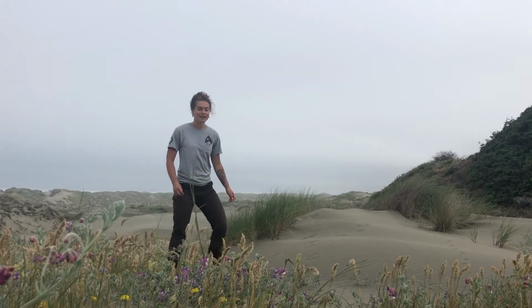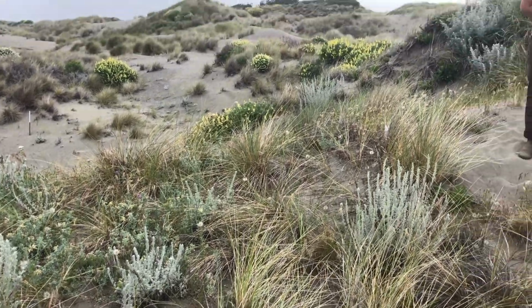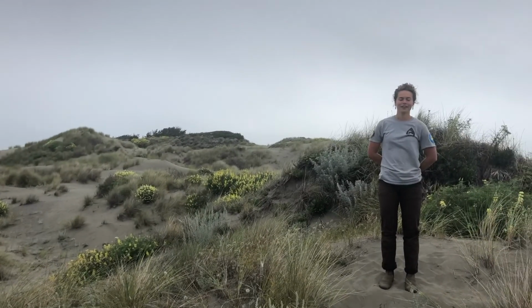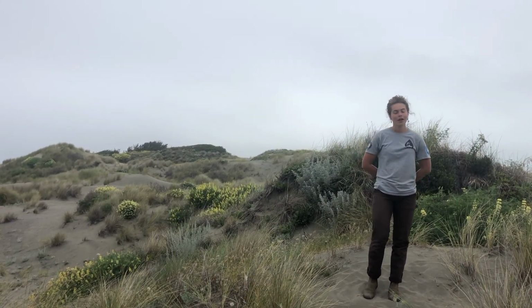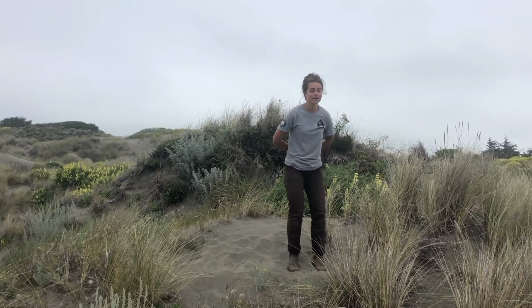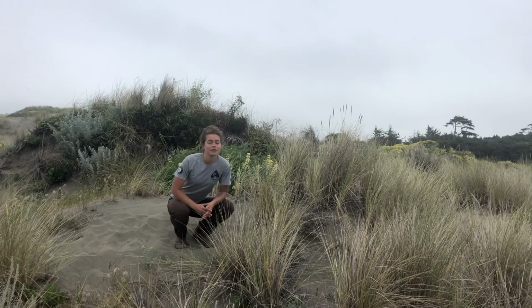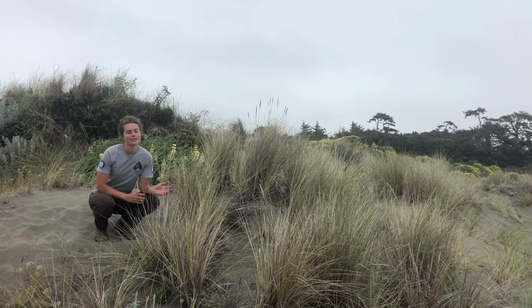There are native plants and there are non-native plants. Let's distinguish between the two. In every native ecosystem, there are some plants that don't belong there, and these are called non-native plants. And some non-native plants are particularly destructive, and these are called invasive non-natives, like this European beach grass.